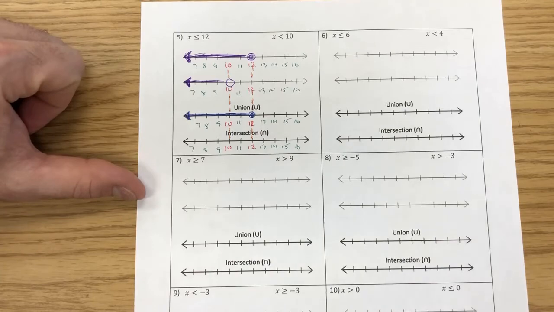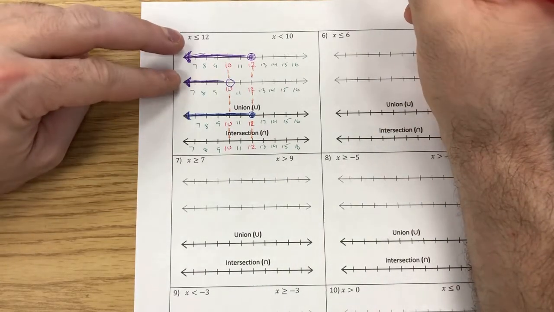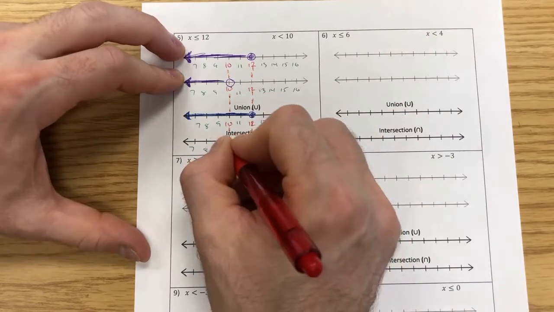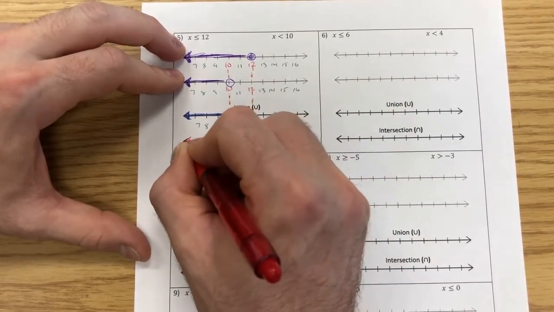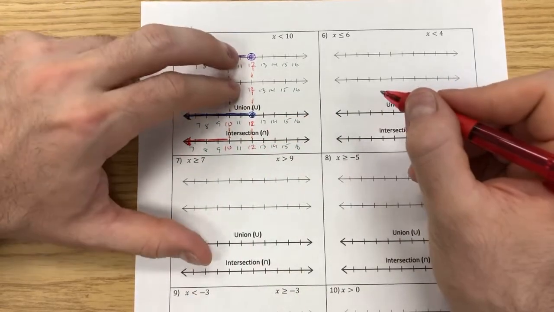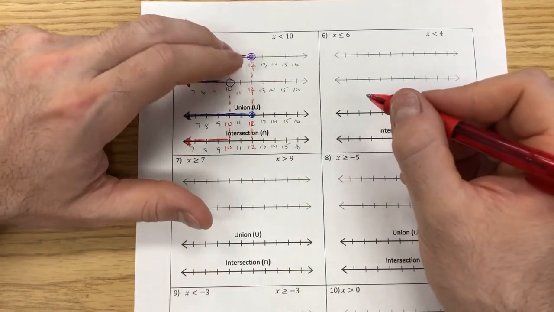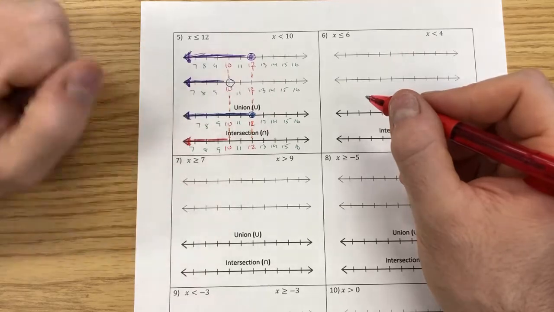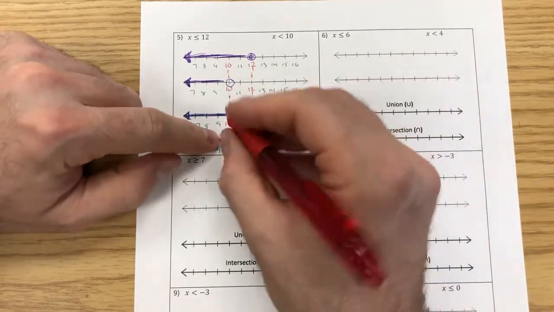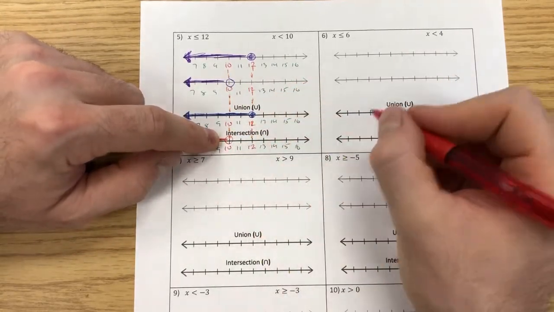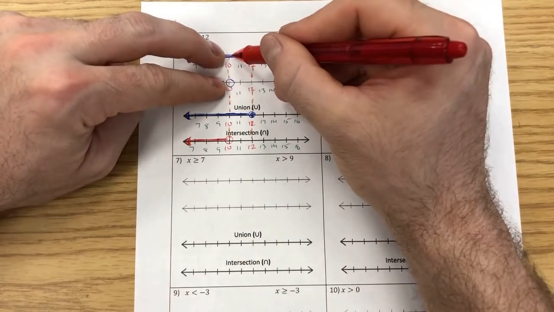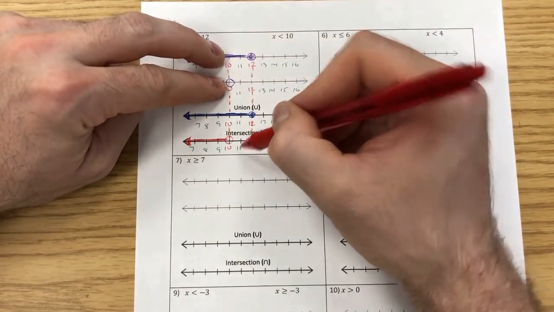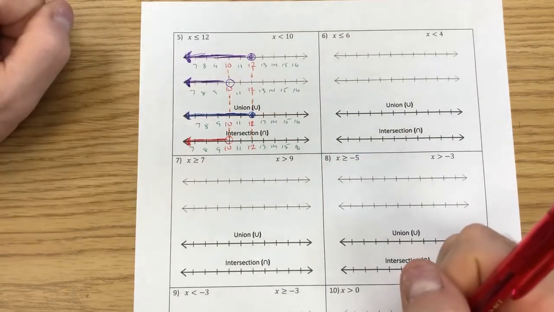That's a union. For the intersection, I say what's in both? Well, they both have the left. I'm going to shade in the left. Only one of them has the middle, only the top one. Neither of them have the right. So because there's a boundary here, I'm going to put a circle and say, do they both have the number 10? The top one does, but the bottom one does not, so I leave it open.